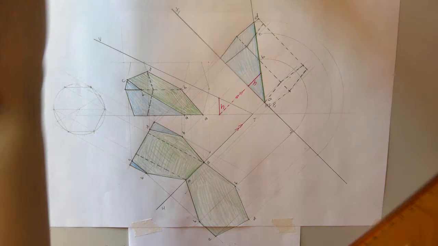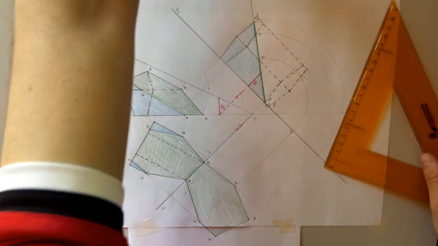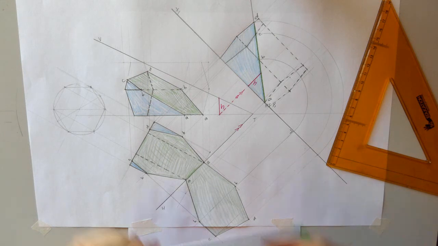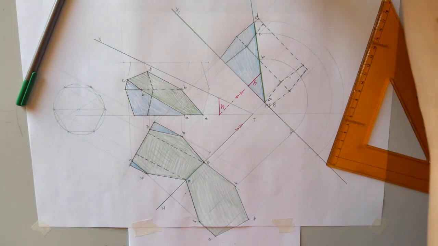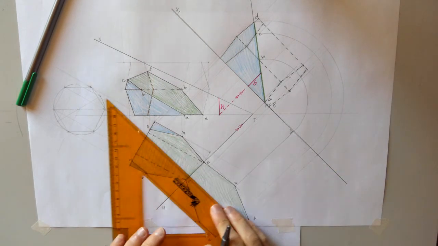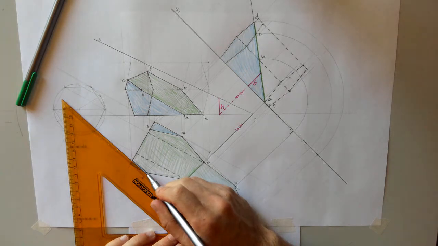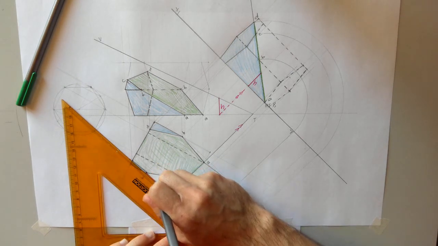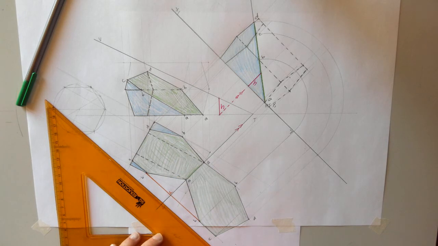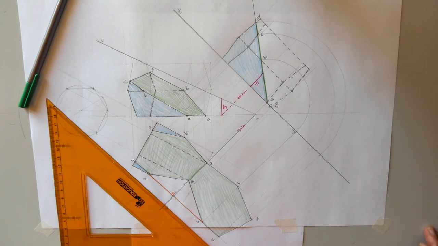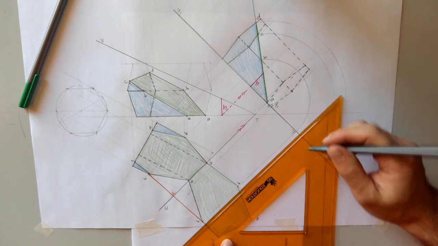And just one more thing, to show how I got one of my points. Let's take a different colour there, orange. Just to show how I got one of my points down there. So for example B, I'm taking it out, perpendicular to our horizontal trace.